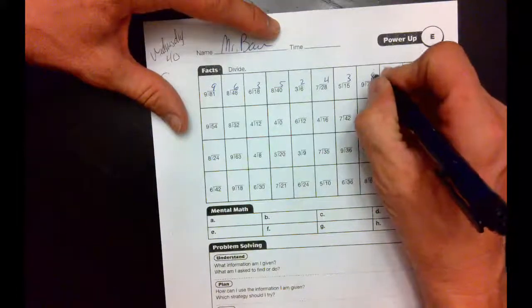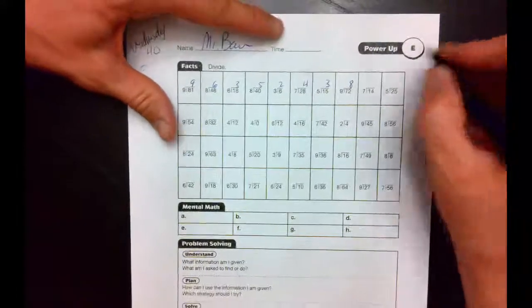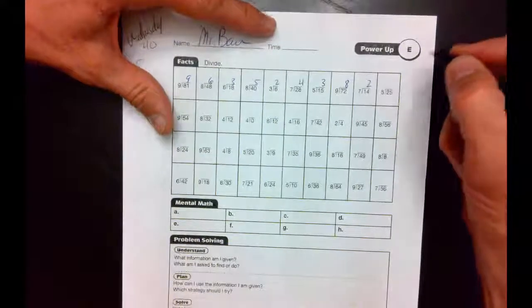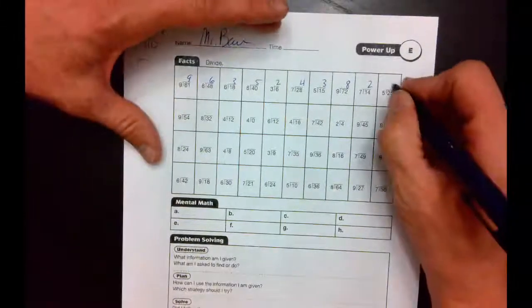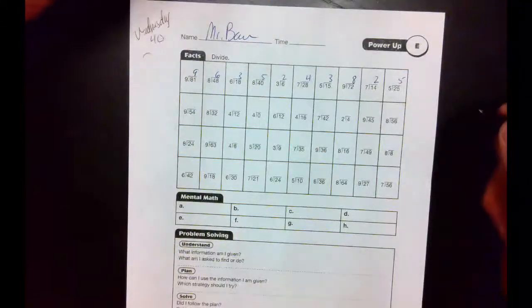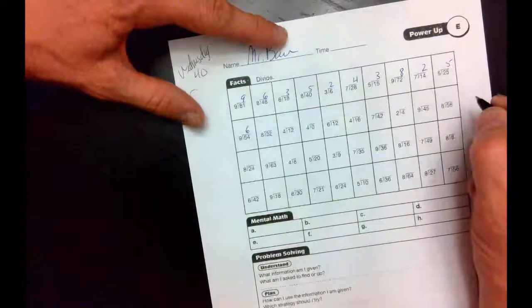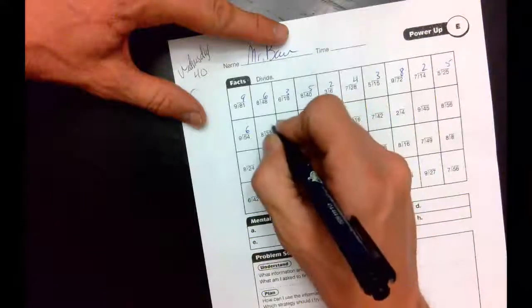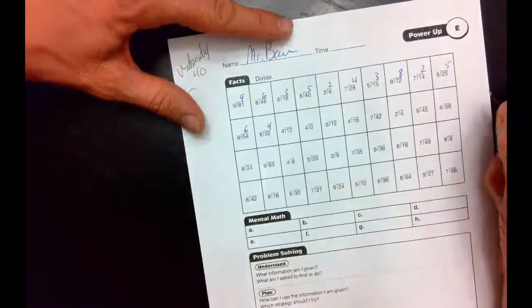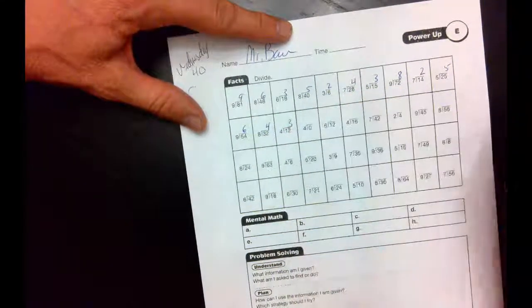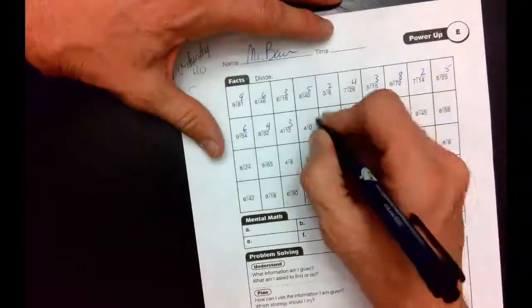72 divided by 9 is 8. 14 divided by 7 is 2. 25 divided by 5 is 5. 54 divided by 9 is 6. 32 divided by 8 is 4. 12 divided by 4 is 3. 0 divided by 4 is 0.